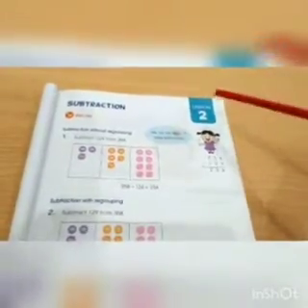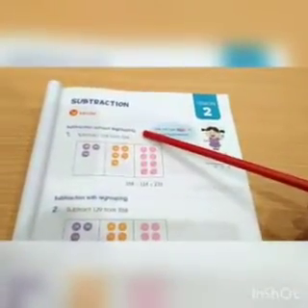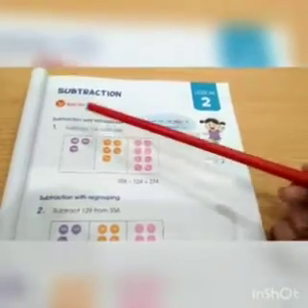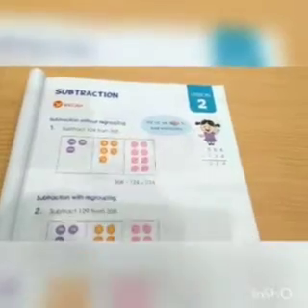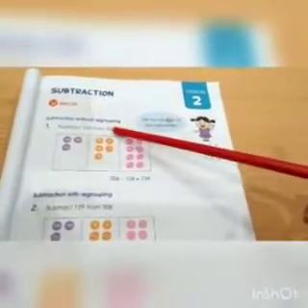Now we are starting our lesson 2, subtraction. Recap: subtraction without regrouping. Question number 1: subtract 124 from 358.